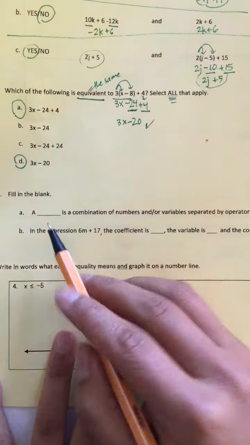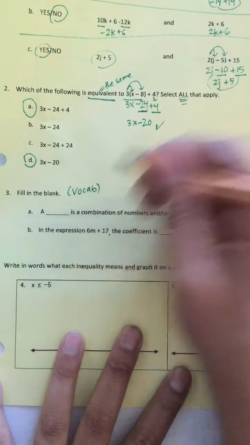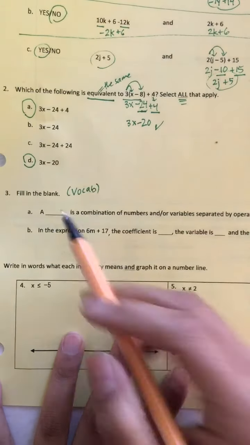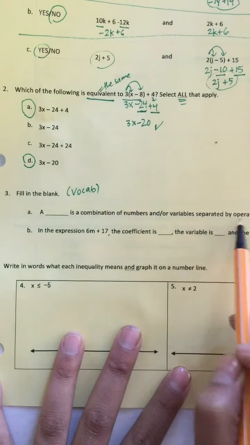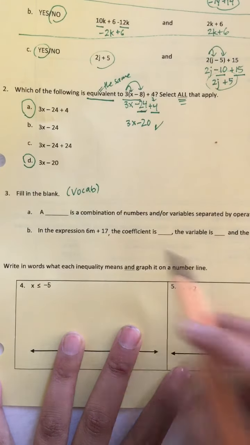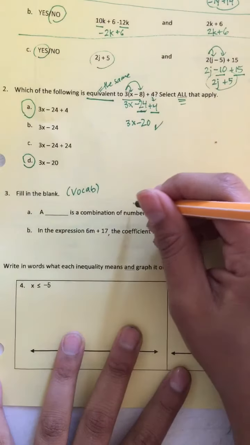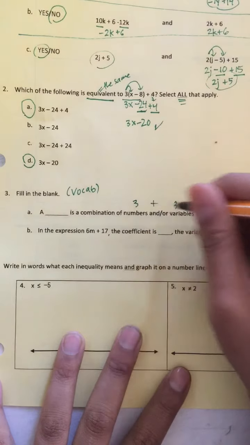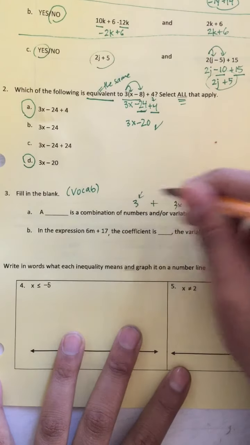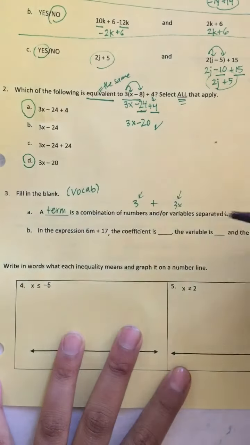Okay. So fill in the blank. This is vocabulary. This should be in your notes. A blank is a combination of numbers and or variables separated by operators. So this is a number 3, let's say, and a variable 3x. If I had these together, each of these would be called a term. So there, it's a term. These are terms.